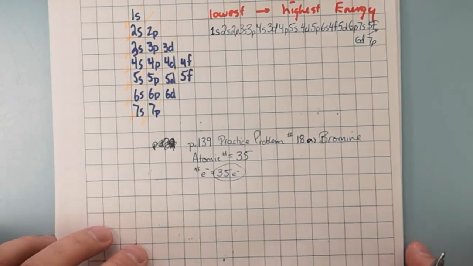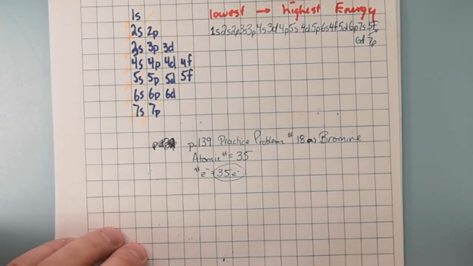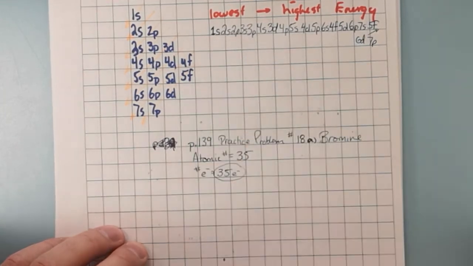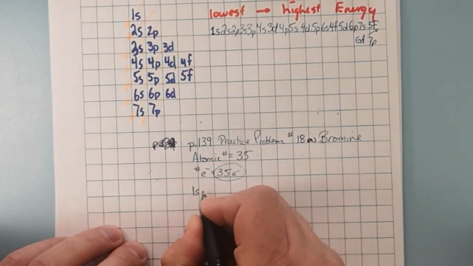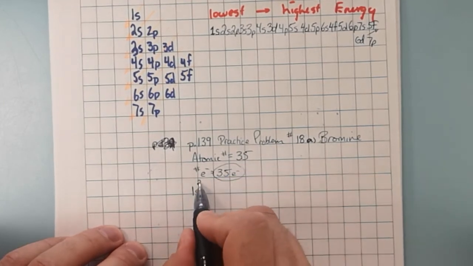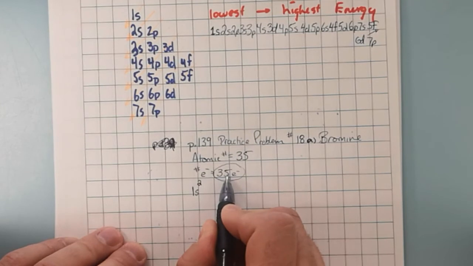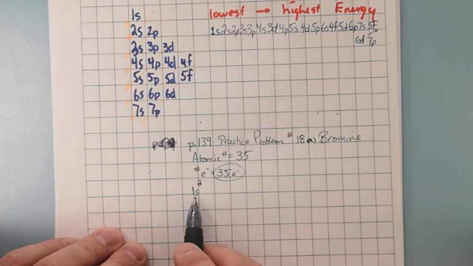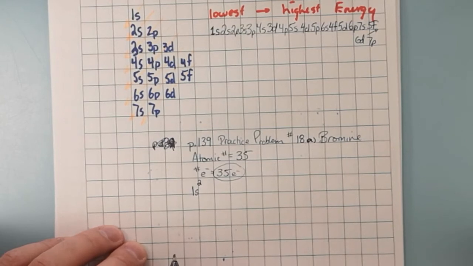So it's like the great Canadian musician Drake says, we start at the bottom, 1s. Our s orbital can hold a maximum of 2 electrons. So we have 2 electrons described, only 33 to go. Let's follow the order from lowest energy to highest energy and complete this electron configuration.